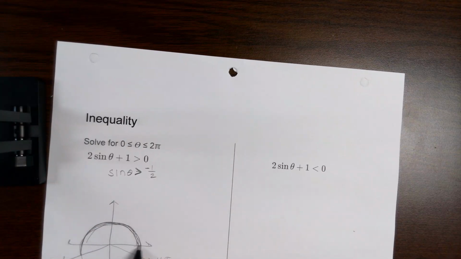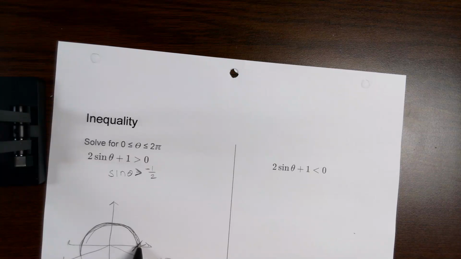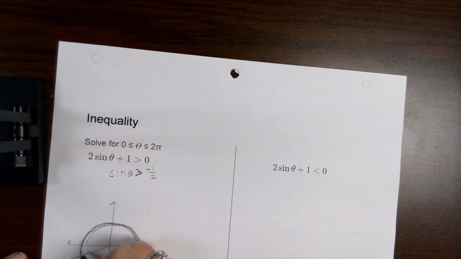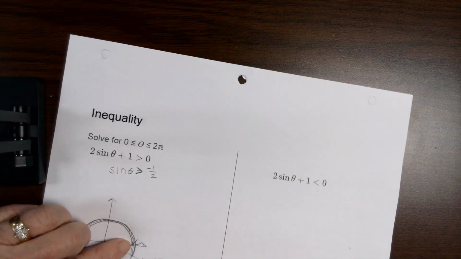Now, I'm going to have to make that in two statements because this is 0 to that. So I can say theta is going to be greater than or equal to 0, and it's actually including 0 because it goes past the 0, and it's going to be less than 7 pi over 6. That is going to be all of that area. Then I have to deal with this little spot right here.